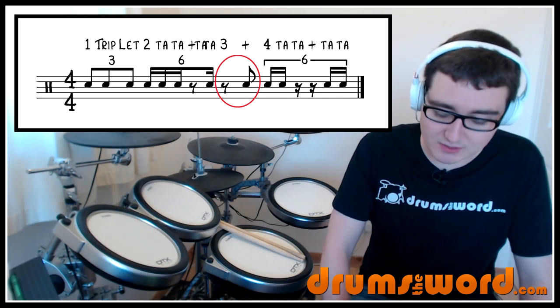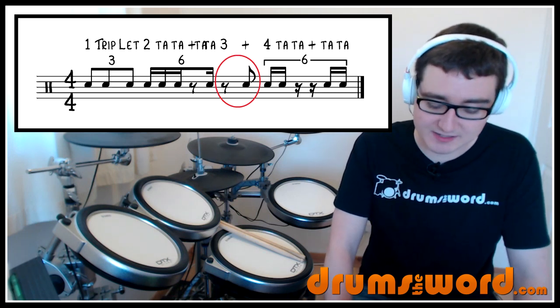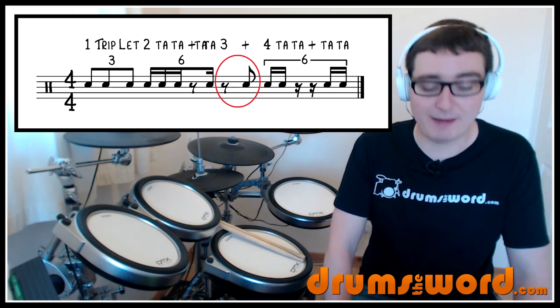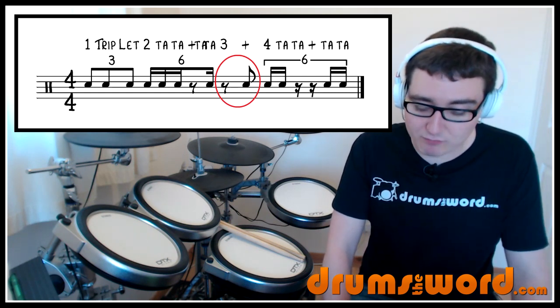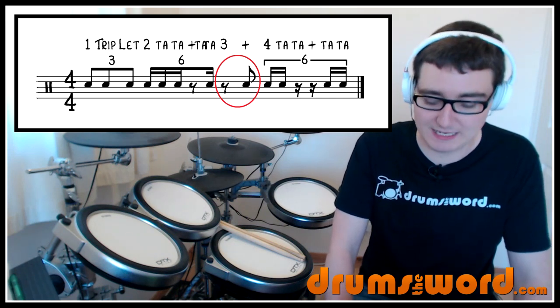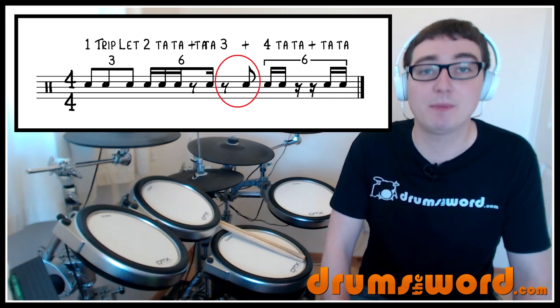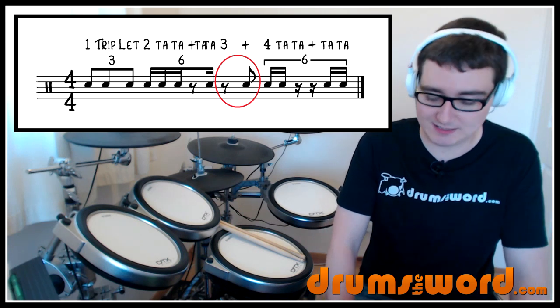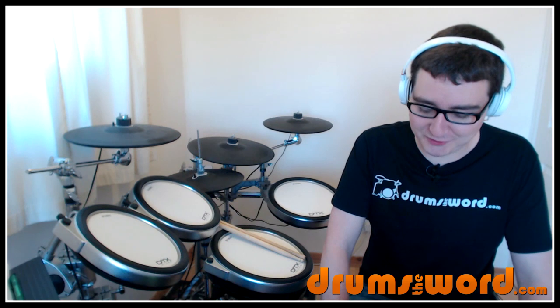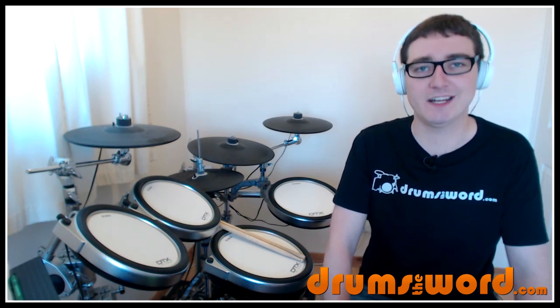Using a rest has given us a way of placing a note on the and without there having to be any notes in the first half of the beat. If you think about it, there would be no other way of writing this without the use of a rest. This is how powerful and useful rests can be. Some combinations of rhythms just can't be written unless you use rests. Pretty cool, huh? Or maybe not, depending on how interesting you find this stuff. Me, I'm a total drum notation geek. I love it.